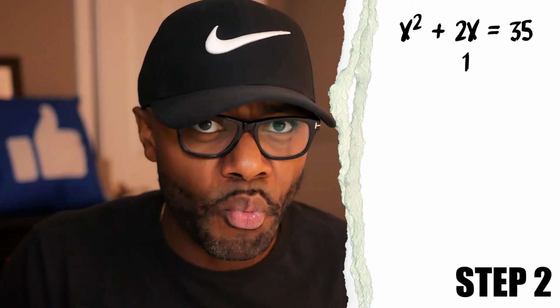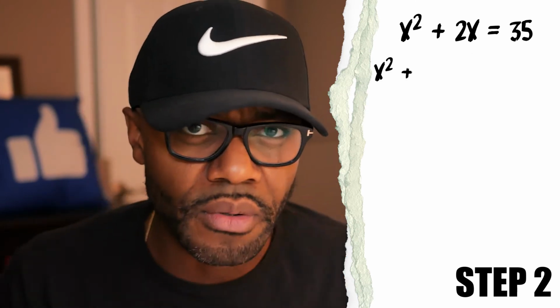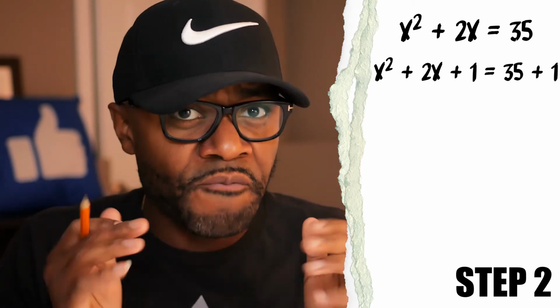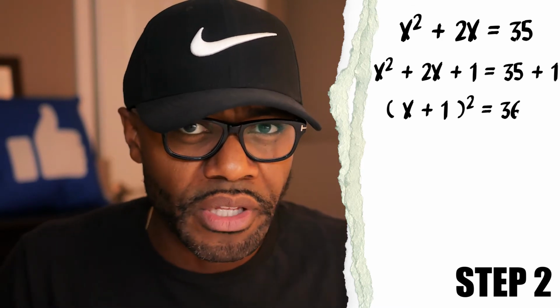Like the last example, we're going to get positive 1. The positive 1 has to be put on both sides, like so. You're going to have a perfect square trinomial on your left-hand side. Factor that out, and you're going to be left with (x + 1) squared equaling 36.